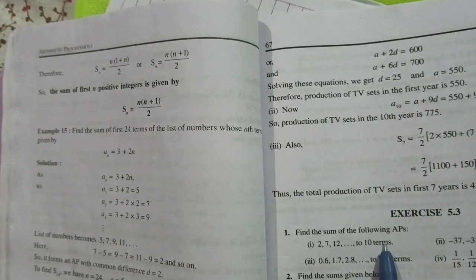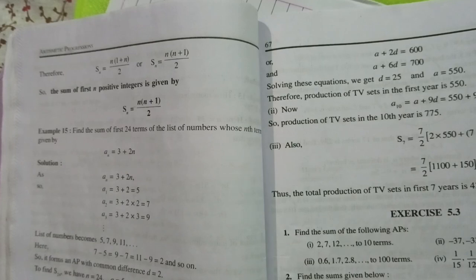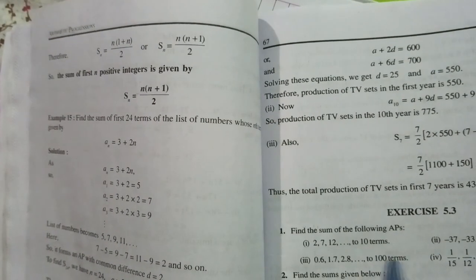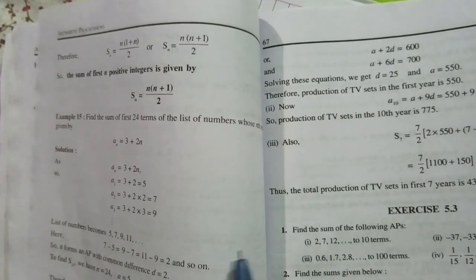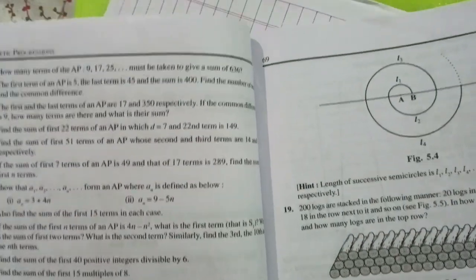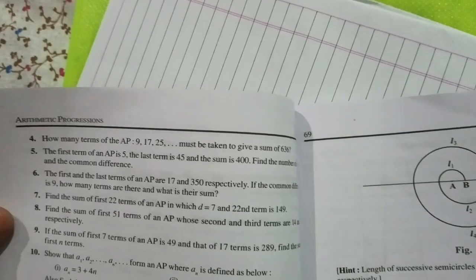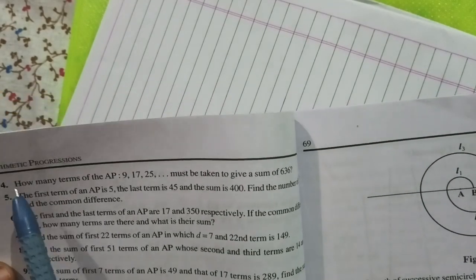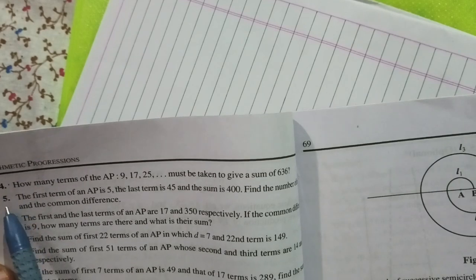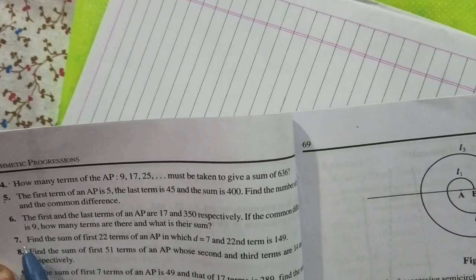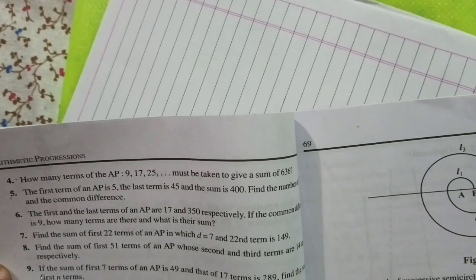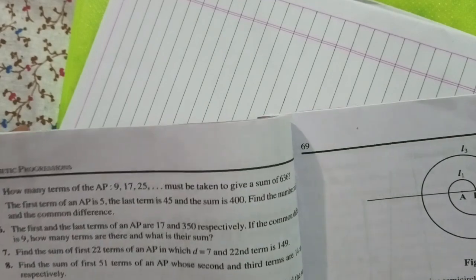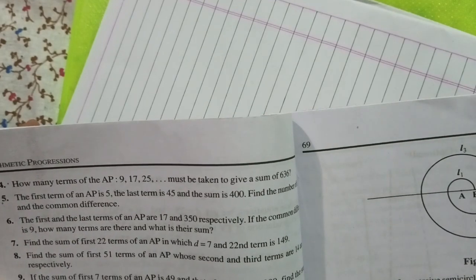So for 2 marks they can ask, find the sum of the following APs. First learn to find the sum by using the formula, and in this, the most important questions are question number 9, question number 4, 5 and question number 7. These are the most important questions, and the 10th question and the 11th question.